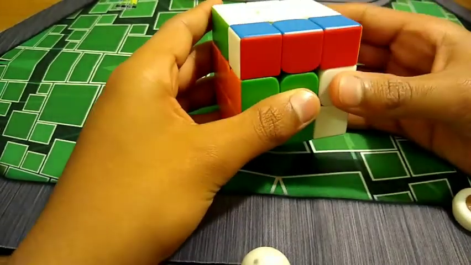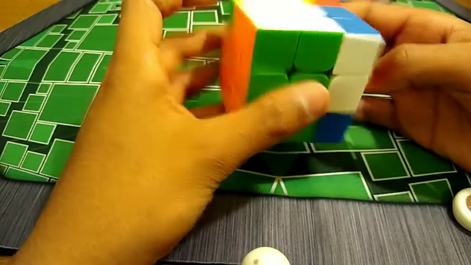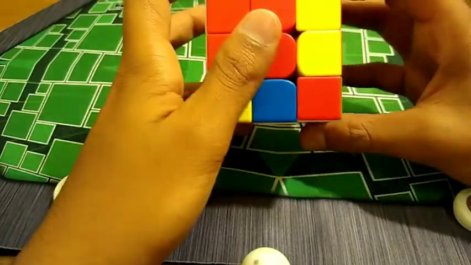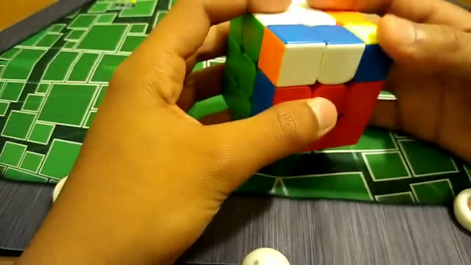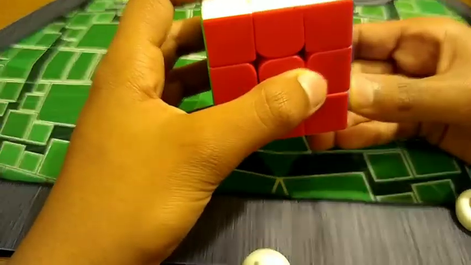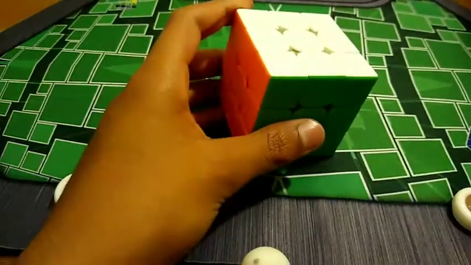R prime, U, R prime, U prime, Y, R prime, F prime, R2, U prime, R prime, U prime, R prime, F, R, F. Quickly, it looks like this.